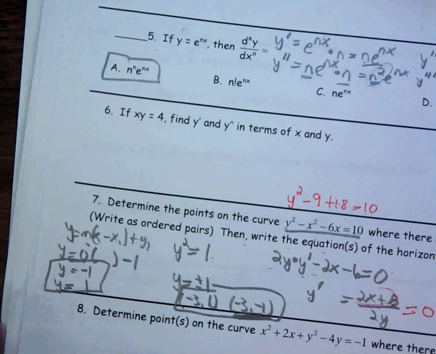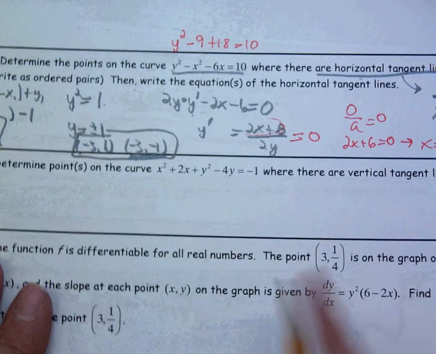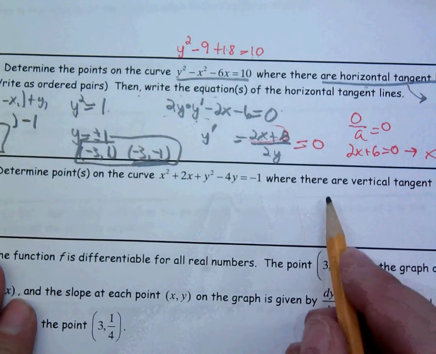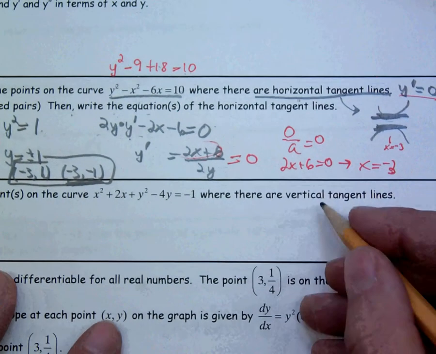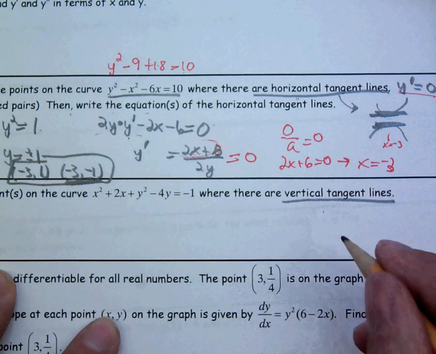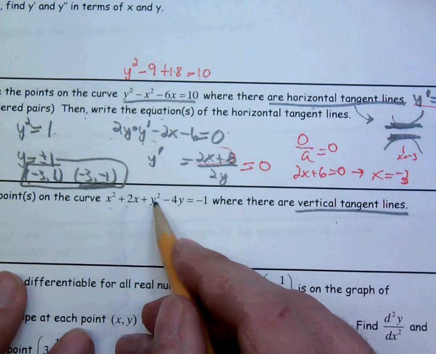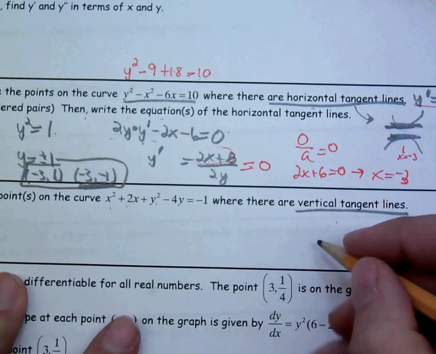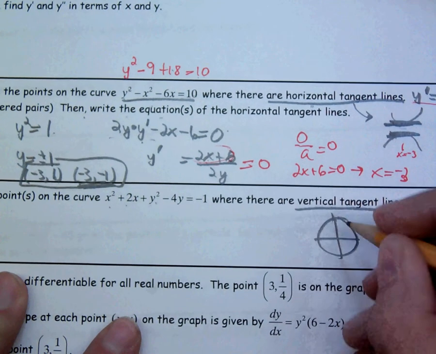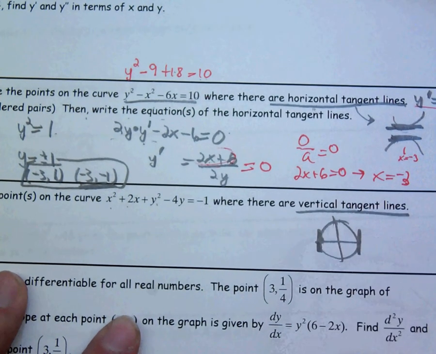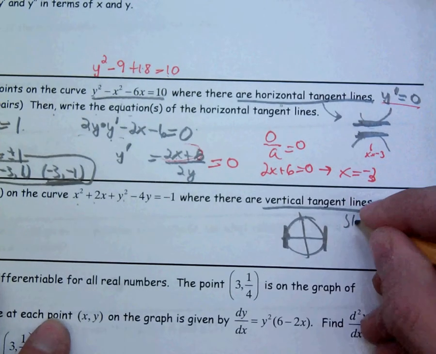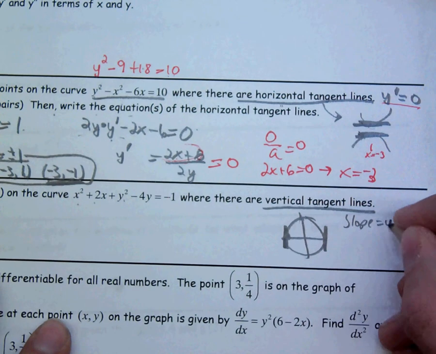Okay. Number 8. It says determine the points on the curve where there are vertical tangent lines. Okay. Well, vertical tangent lines, let's see, what shape is this? This is a circle. Circles will have vertical tangent lines when the slope is undefined. So we need to find a place where the slope is undefined.